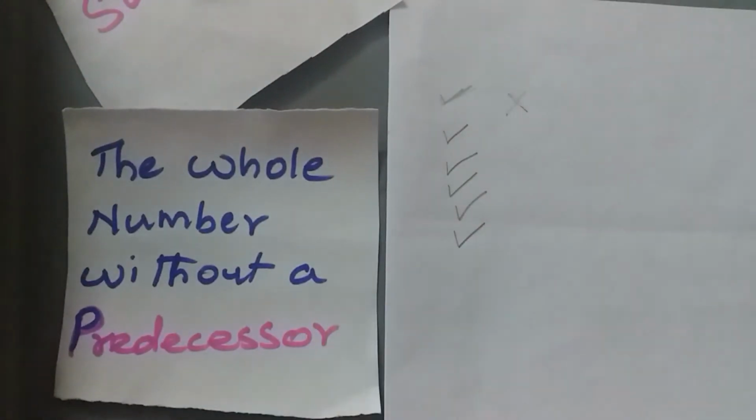Next, shall we move on to the next one? Yes, what is it? The whole number without a predecessor. Think about it. You need a little time to think this. A whole number without a predecessor. First think about all the whole numbers. Then check predecessor.